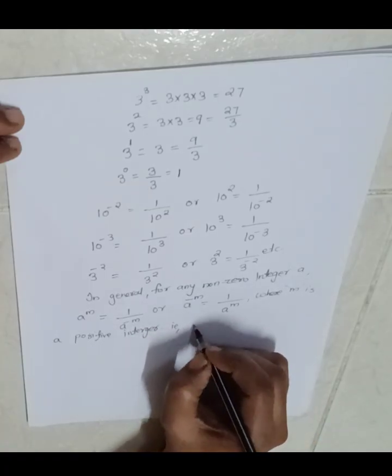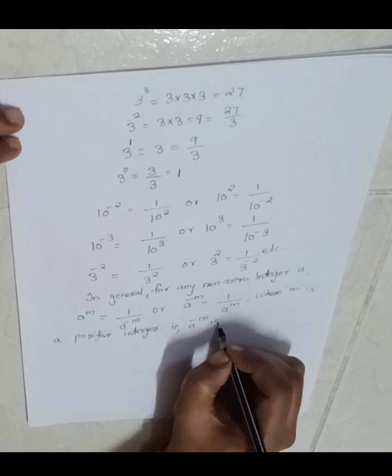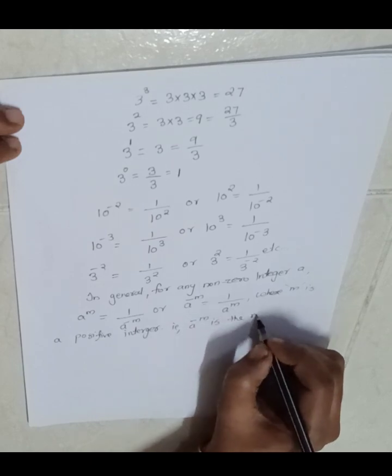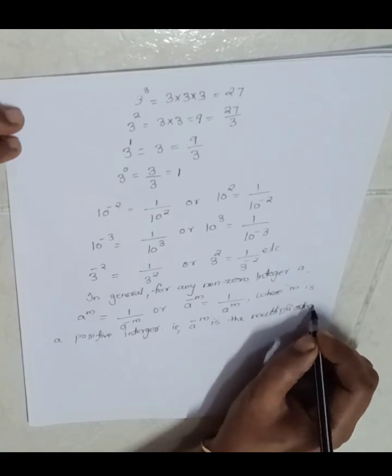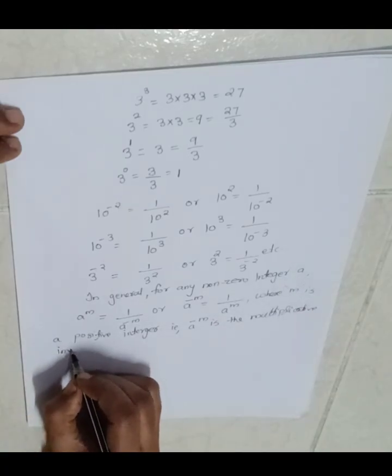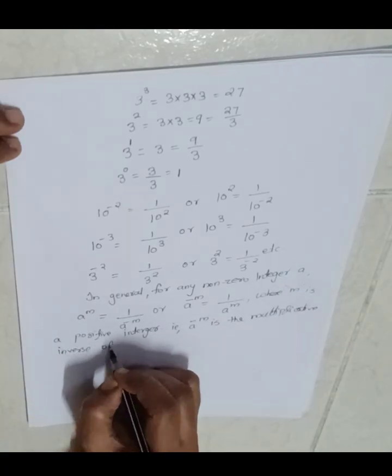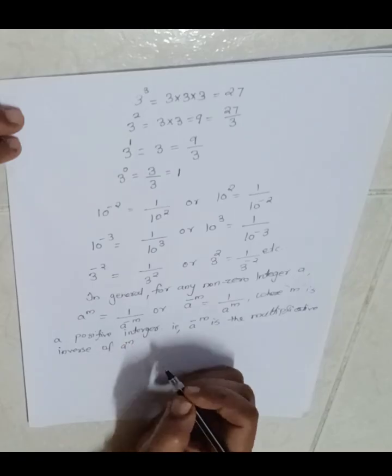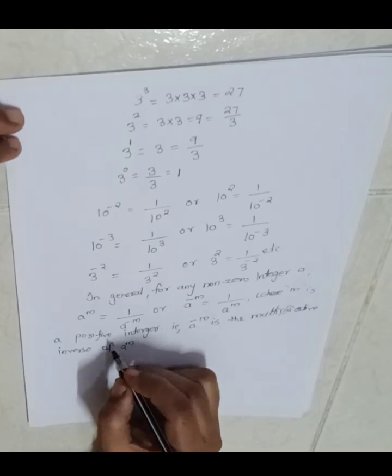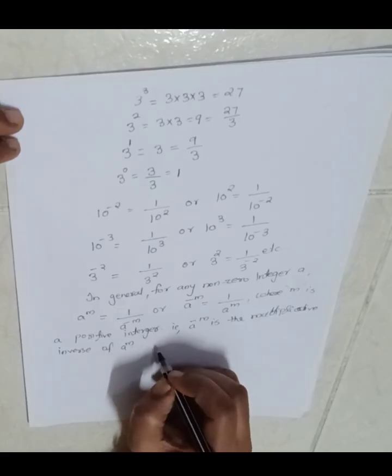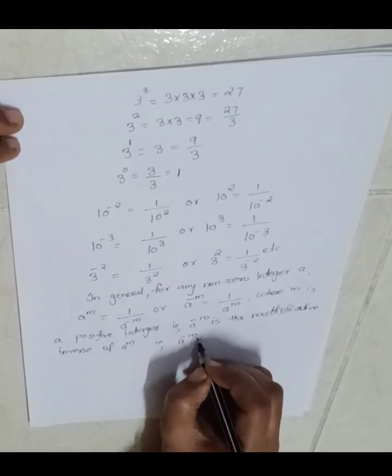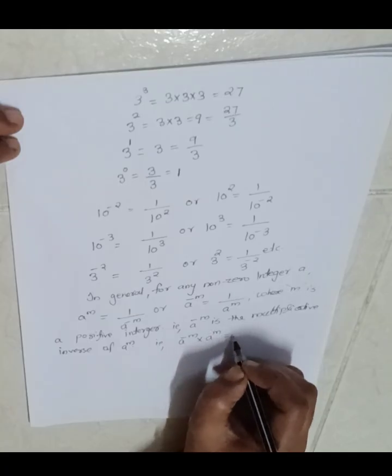That is, a raised to minus m is the multiplicative inverse of a raised to m, or a raised to m is the multiplicative inverse of a raised to minus m. That means a raised to minus m into a raised to m equal to 1.